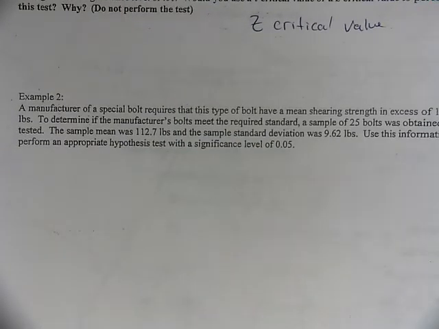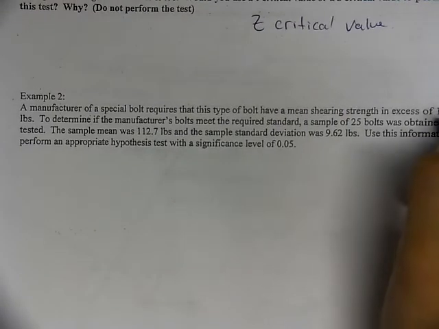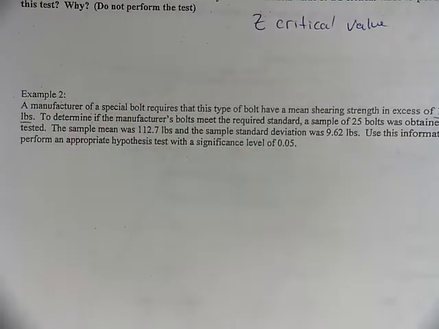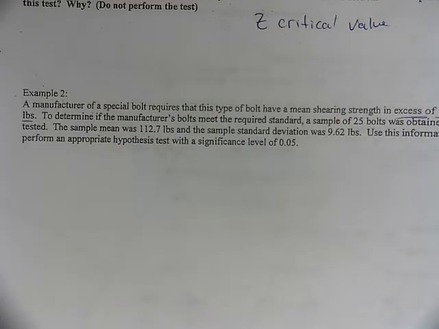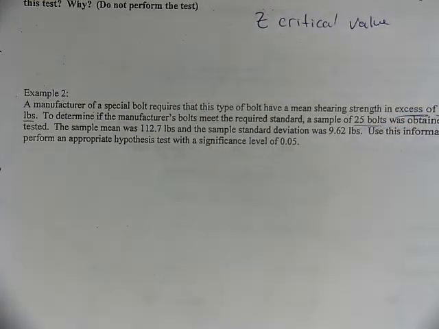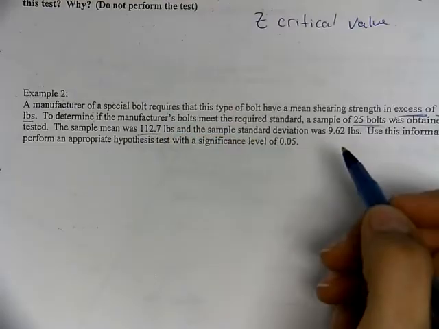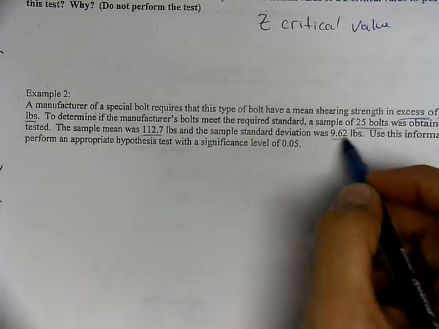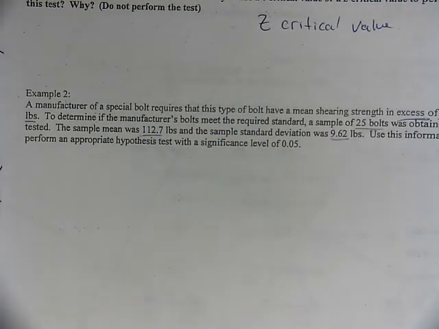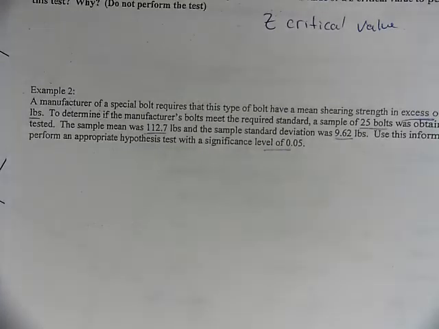So the manufacturer of a special bolt requires that this type of bolt have a mean shearing strength in excess of 110 pounds. To determine if the manufacturer's bolts meet the required standard, a sample of 25 bolts was obtained and tested. The sample mean was 112.7 pounds. The sample standard deviation was 9.62 pounds. Use this information to perform an appropriate hypothesis test with the significance level of 0.05.